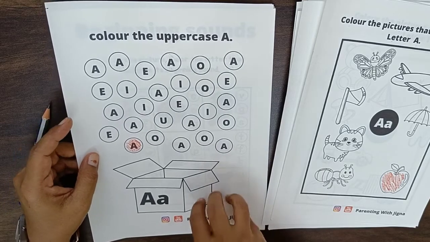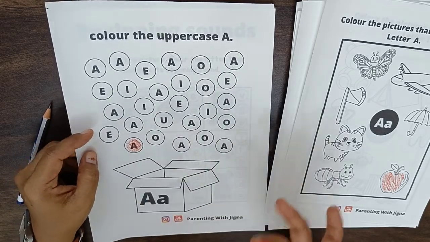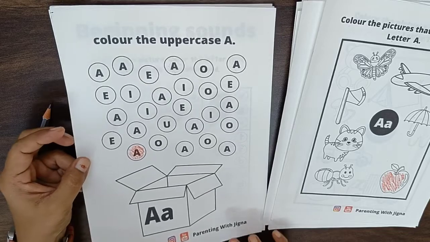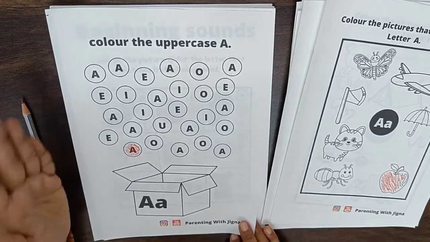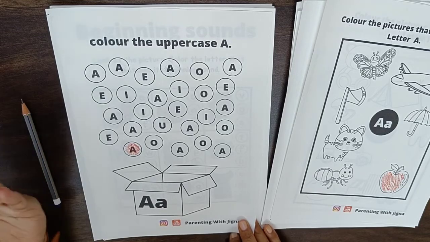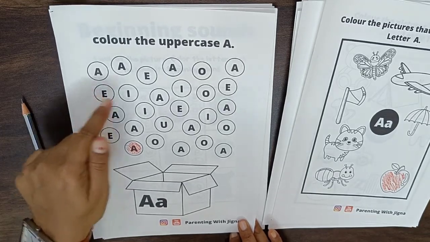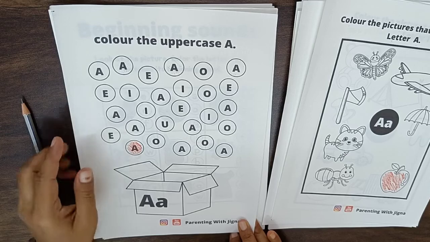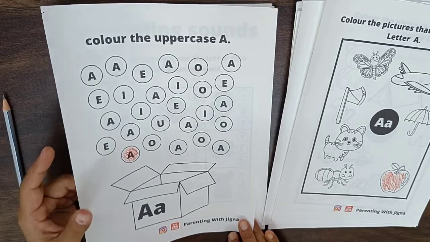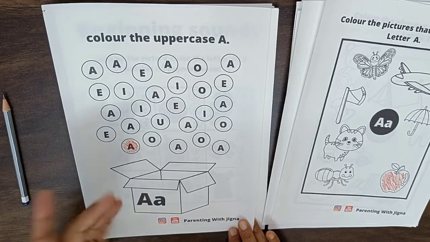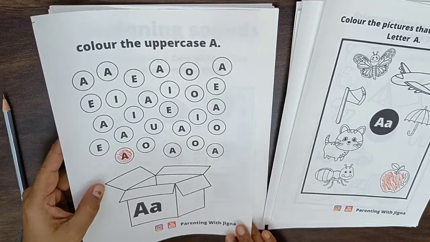Because teachers will tell them to color the letter A, but we have seen when we take the exam for the child, we know that the child is able to recognize letter A, but they also color the other letters. It is just for fun, but make sure you give your child that much practice that they follow the instructions given by you and the teacher.